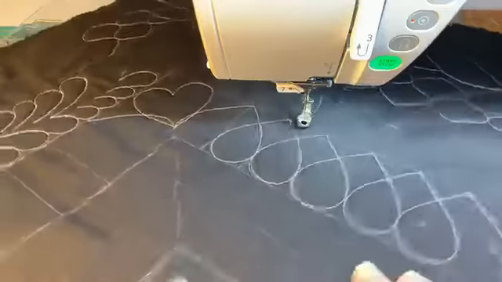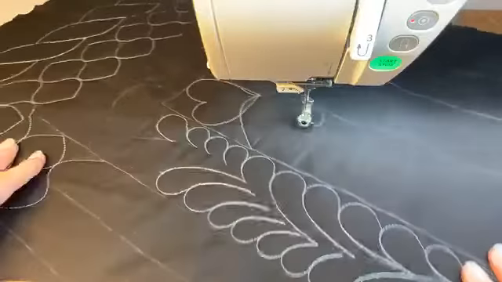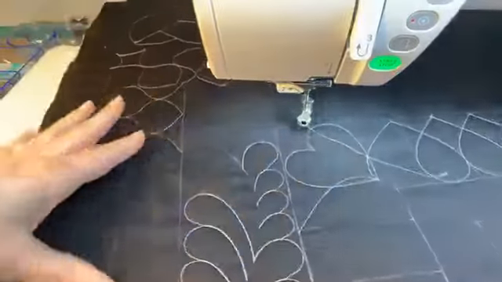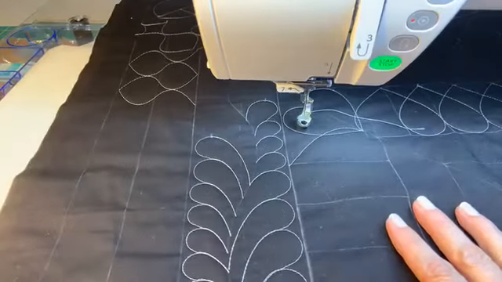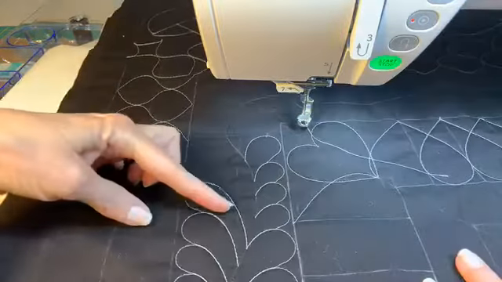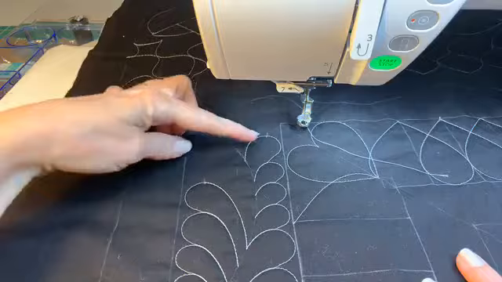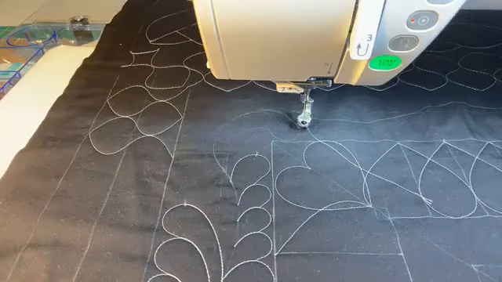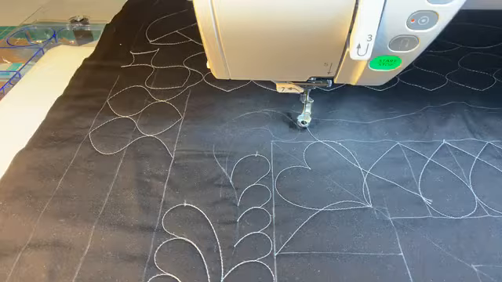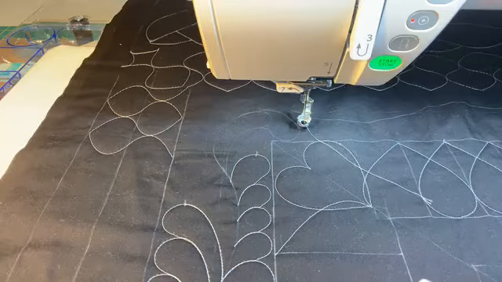let's do feathers now. Okay, so I pre-stitched some of the feathers because I didn't want you to have to wait while I was sewing all of that. I'll go ahead and get started. I've made little marks. With the feathers, you have to grade in and you have to grade out. What does that mean?